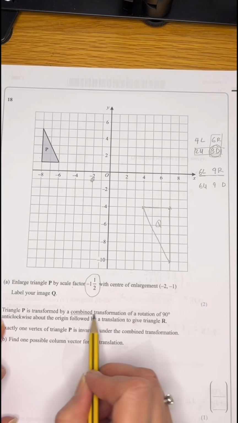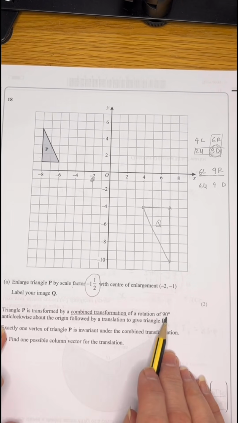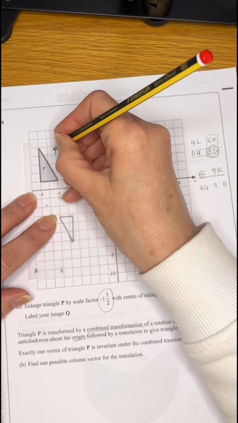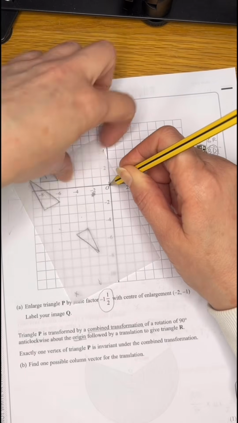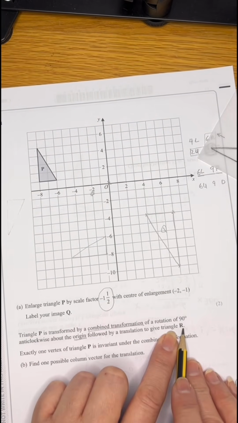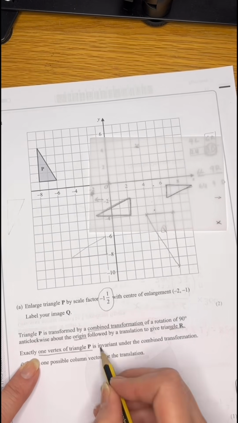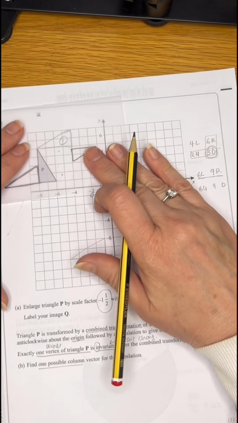It then says triangle P is transformed by a combined transformation of a rotation 90 degrees clockwise about the origin. So using my tracing paper, I can mark this on, do my anti-clockwise 90 degrees and draw on where that triangle is. It then says it's followed by a translation to give R, where one of the vertices, this is one vertex, is invariant. That means it doesn't change.